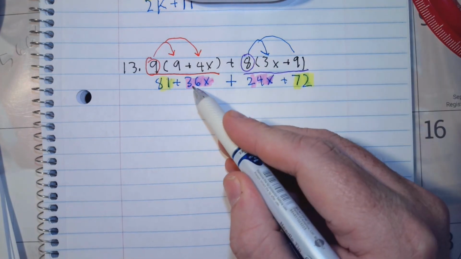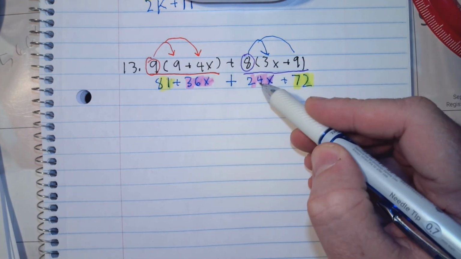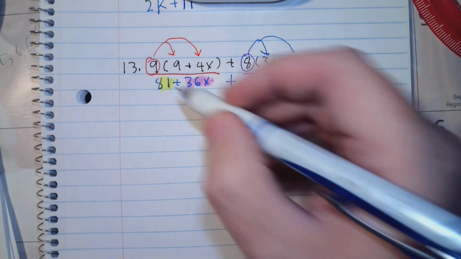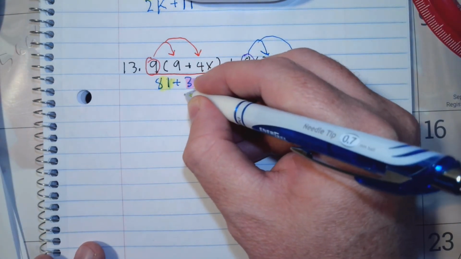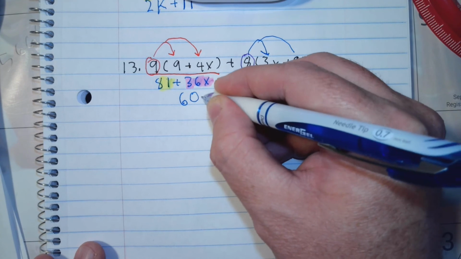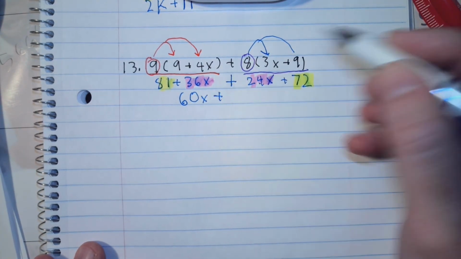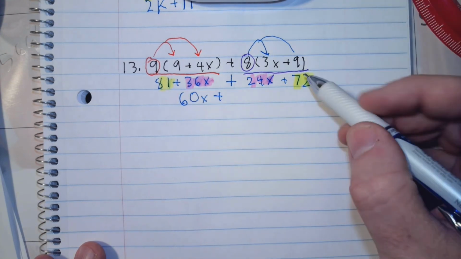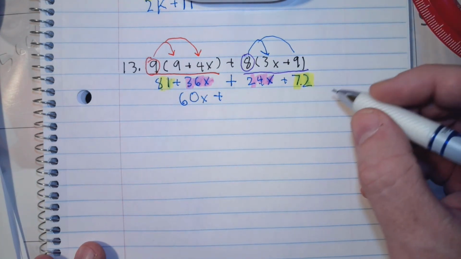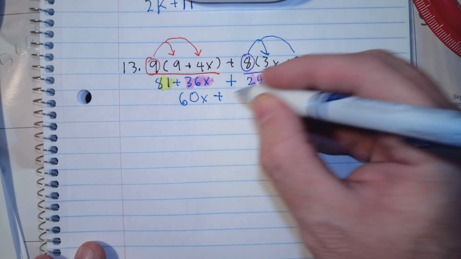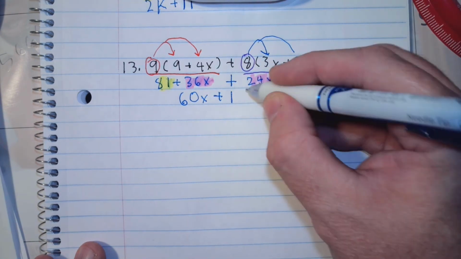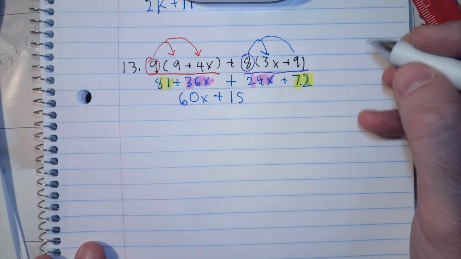So I'm going to add 36x and 24x, and that is going to be a 60x. And then I'm going to put a plus sign, and then I got 81 plus 72. So that is going to end up being 153.